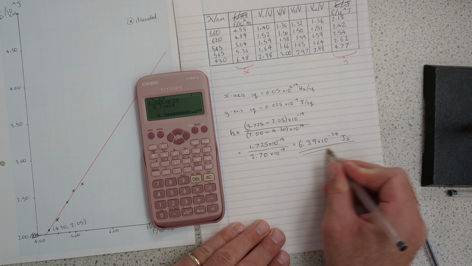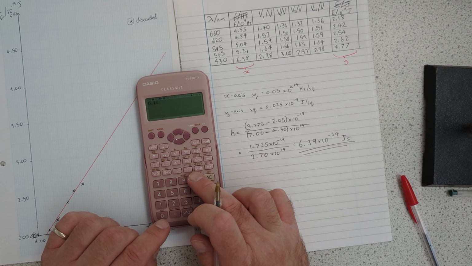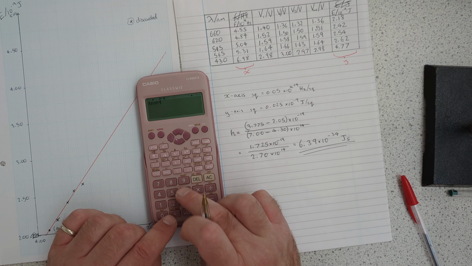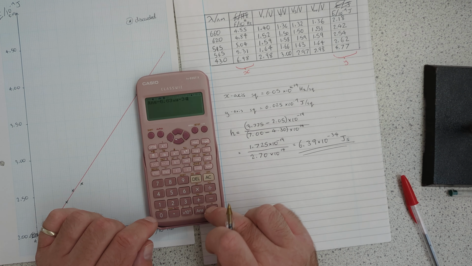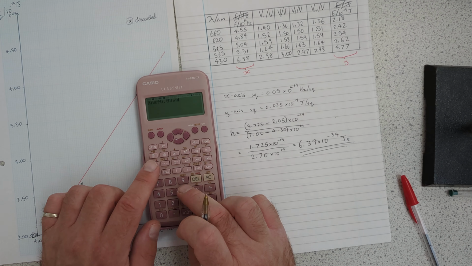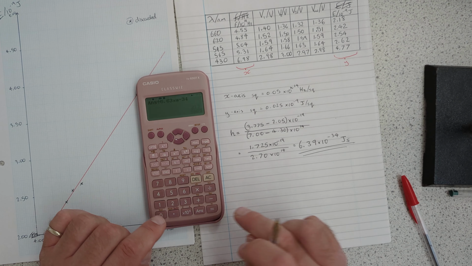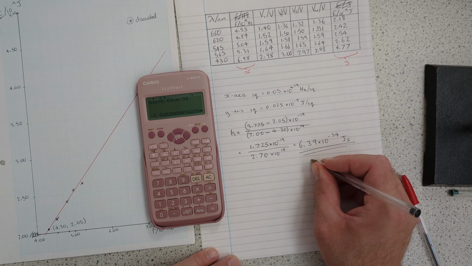It should be 6.63. So if I do that number minus 6.63 times 10 to the negative 34, and then divide that by 6.63 times 10 to the negative 34, that gives me only 0.4% error on that.